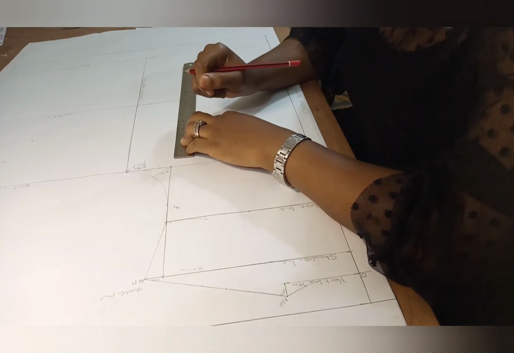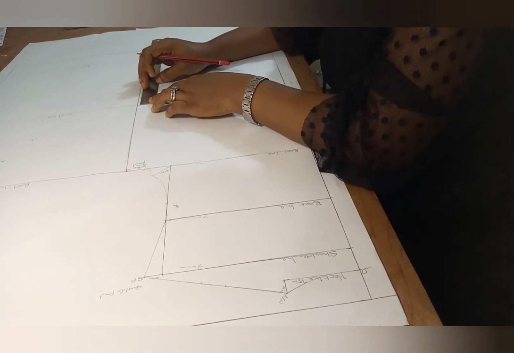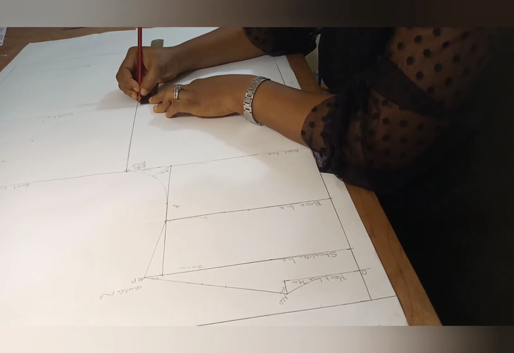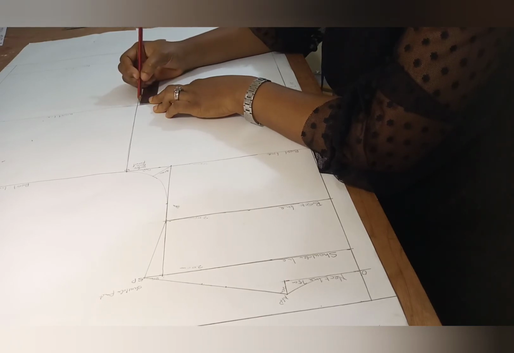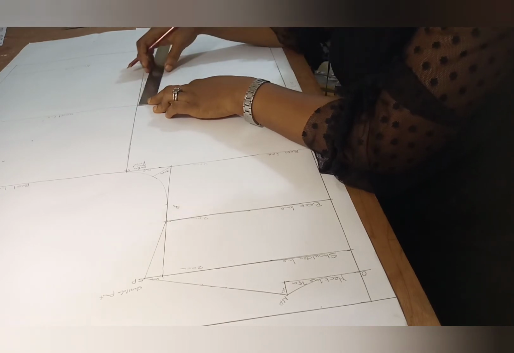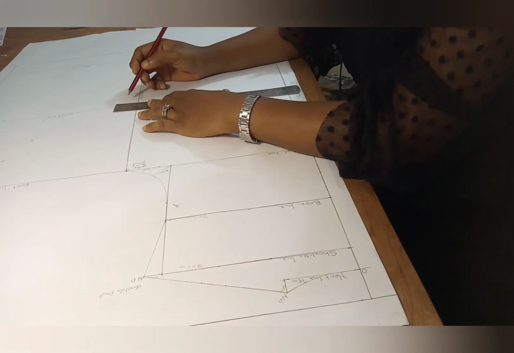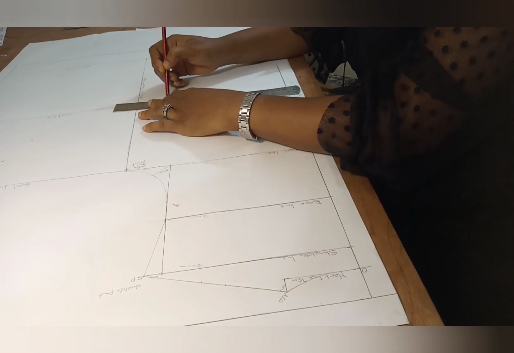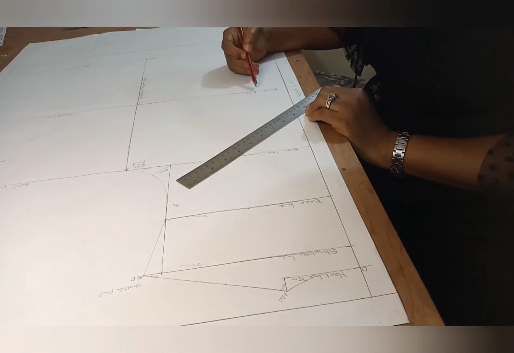Then we are going to come down on our waistline. On our waistline, I'm going to measure 1 cm below. It varies. For a big size, you use 1 cm, but for a smaller size, you use 0.5 cm. For this measurement, I'm using 1 cm, and I'm going to connect it back to this straight line.